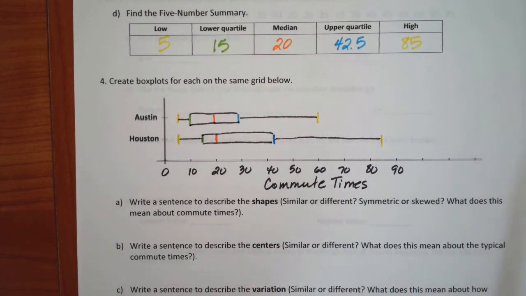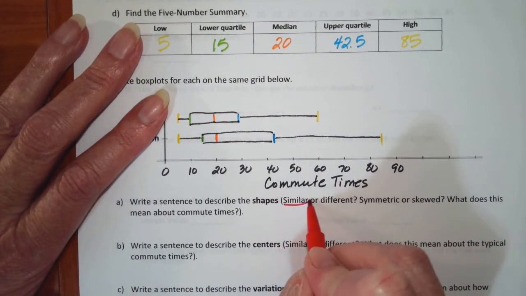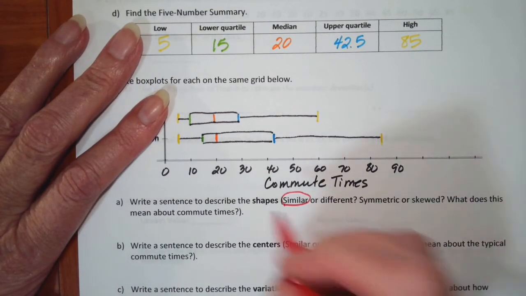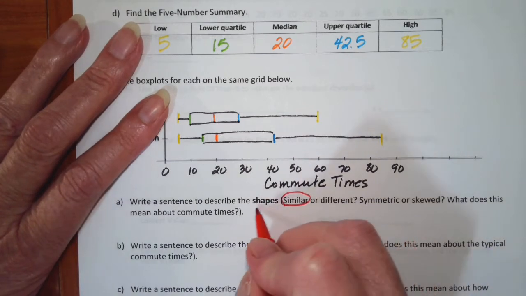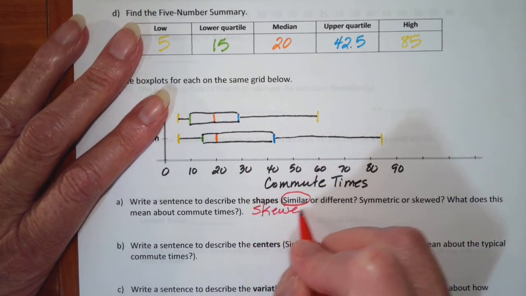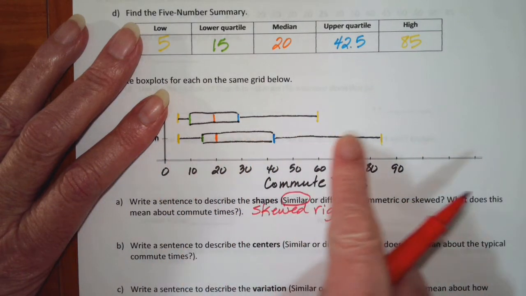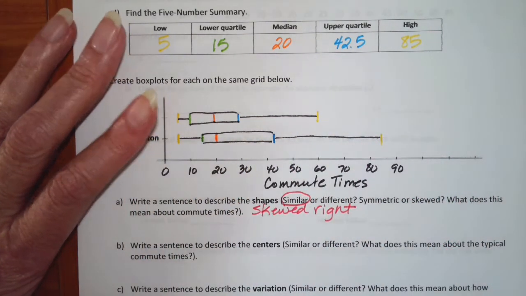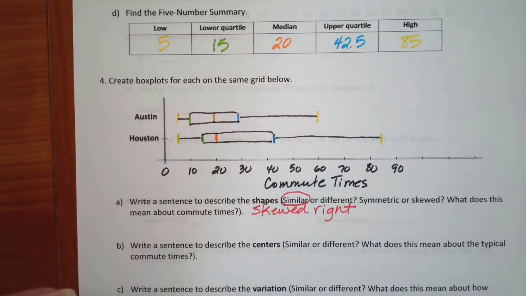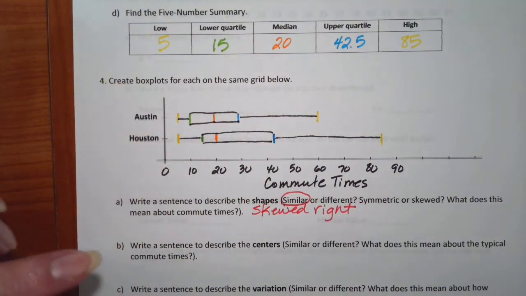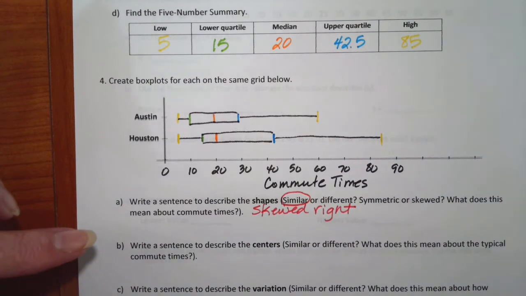Okay. All right, so write a sentence to describe the shapes. The shapes are similar, but they seem to be skewed right. This spread out here means that if we were to draw a histogram about this, it would look very different.